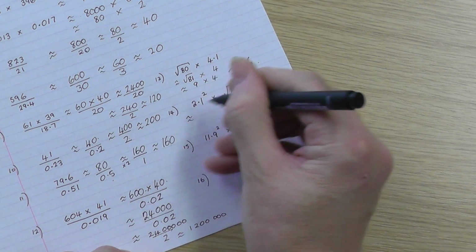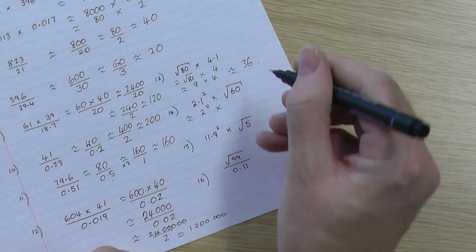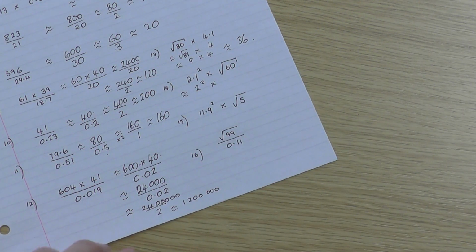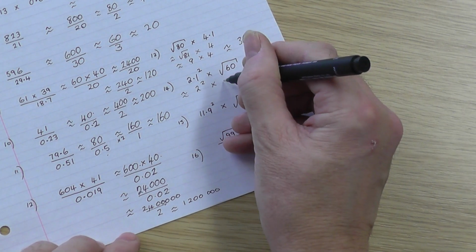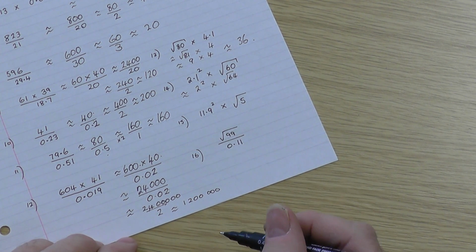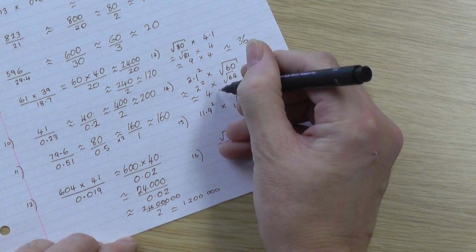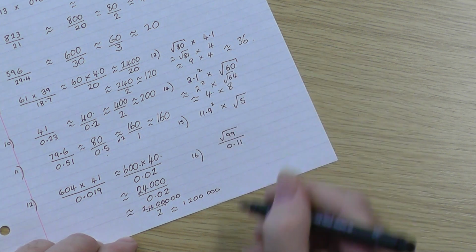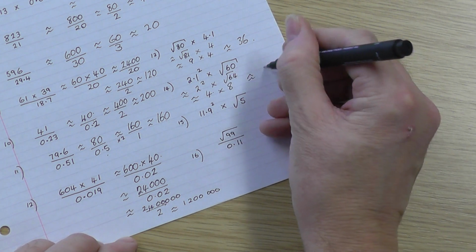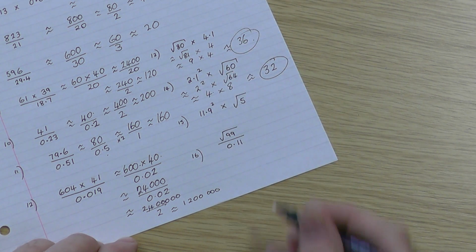Next one. 2.1 squared is approximately 2 squared times the square root of 16. Well, 60 is a nice number usually, but because it's square rooted, I'd change that to the square root of 64, because I know the square root of 64 is a nice answer, 8, because 8 eights are 64. So this is about 4, 2 squared is 4, times square root of 64 is 8, 4 times 8, the answer is about 32. The answer to that one was 36.